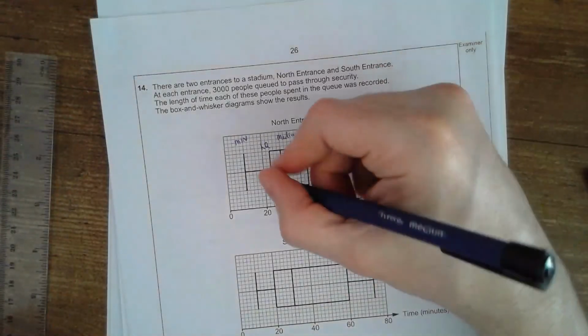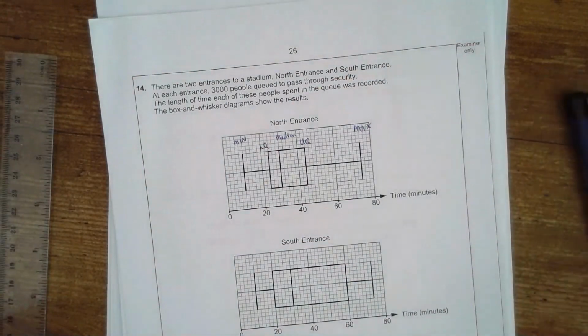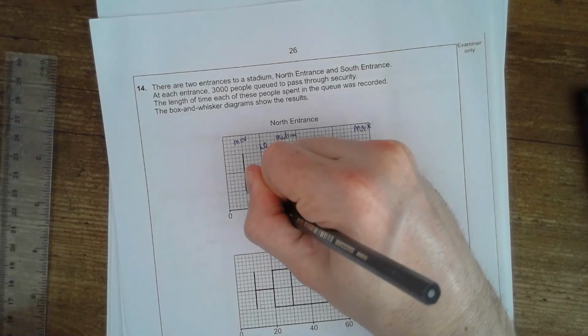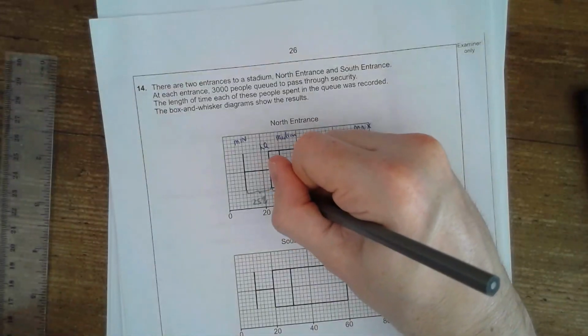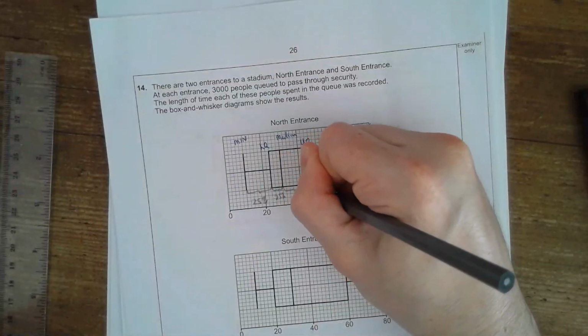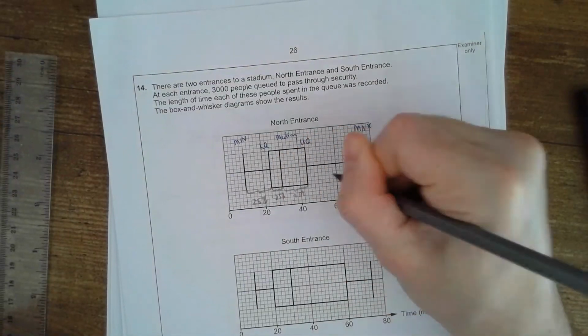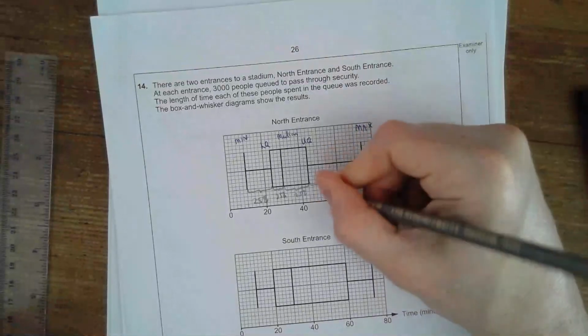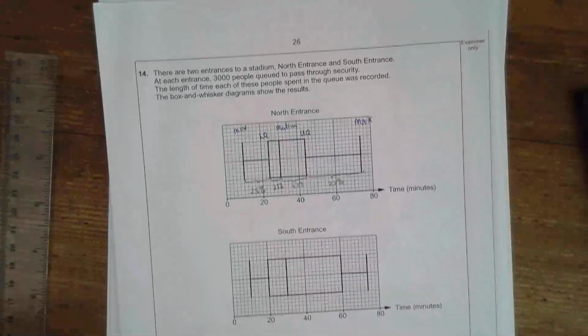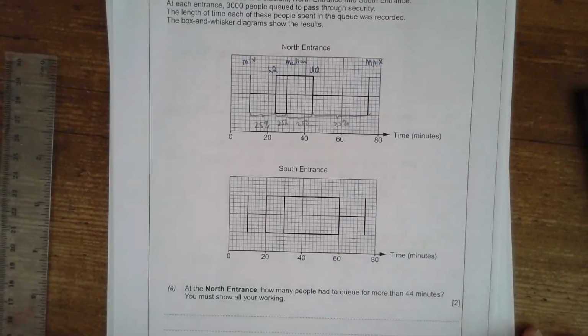Okay? Now, because we're dealing with quartiles, this represents 25% of people between each line here. So this really small bit here represents 25%. This larger bit here, also 25%. And this really long bit here, 25%. Those things are really crucial to being able to answer these questions.